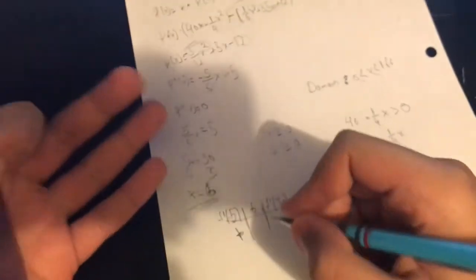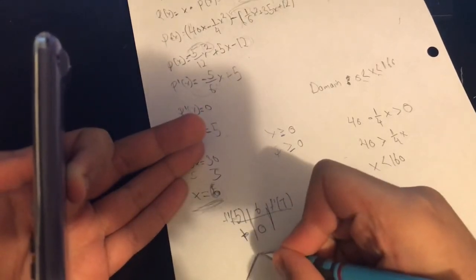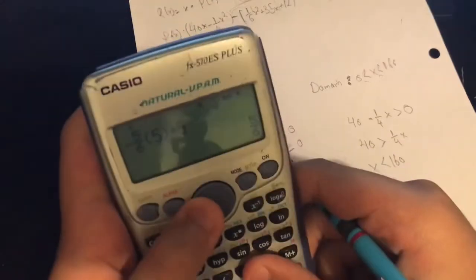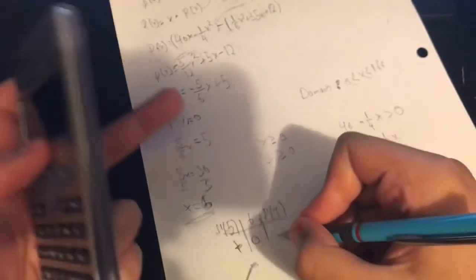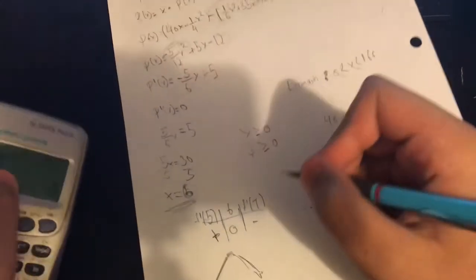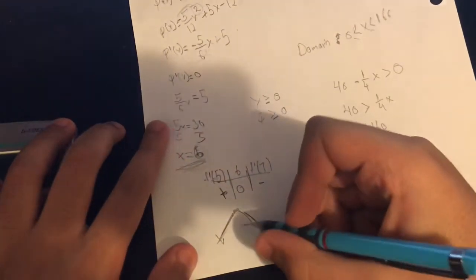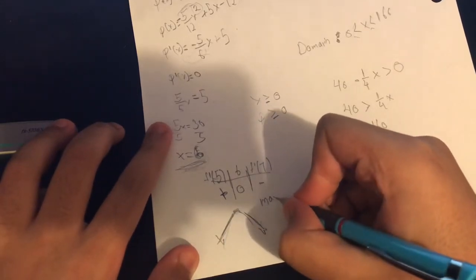So it's increasing. And then for P prime of 7, we got a negative number, so it's decreasing. So it's increasing then decreasing, so we have a max.